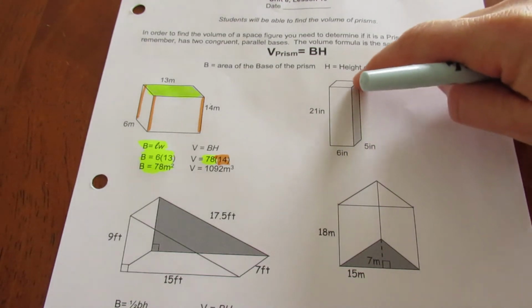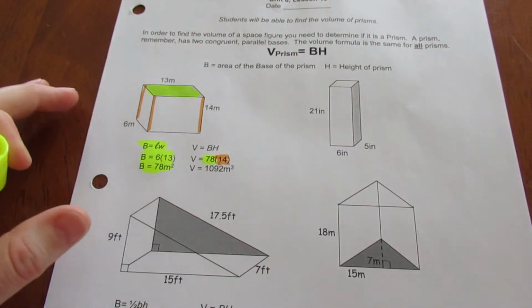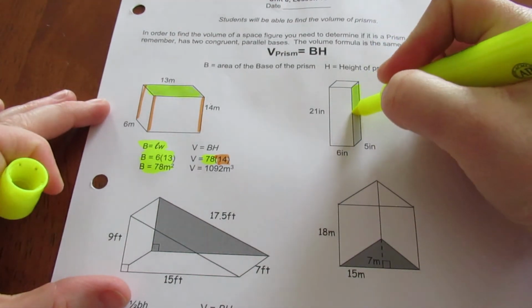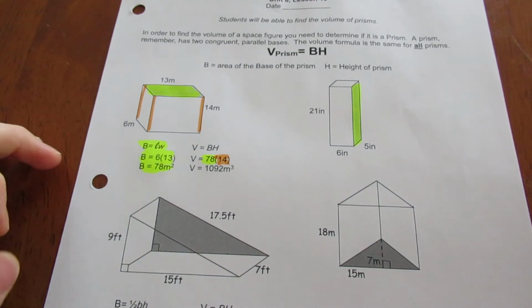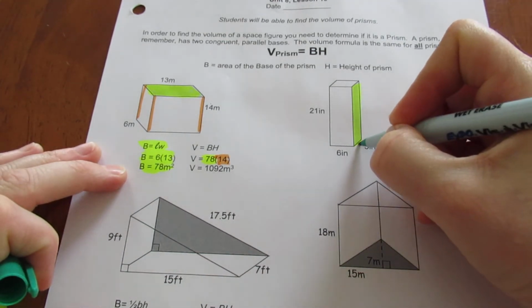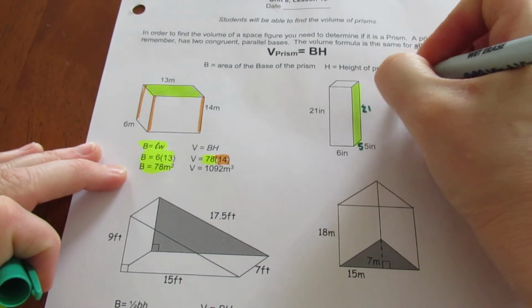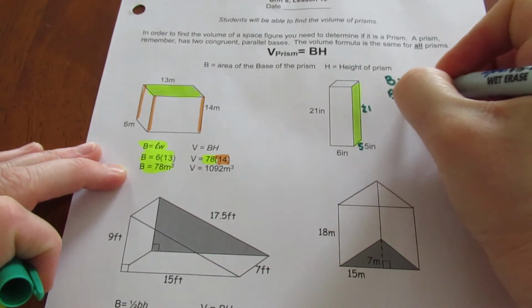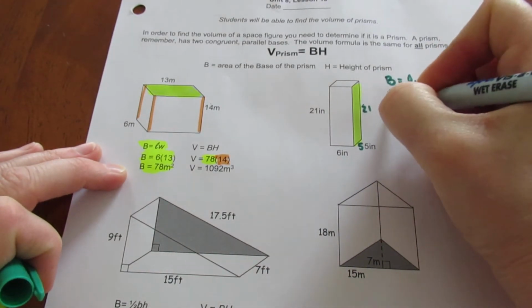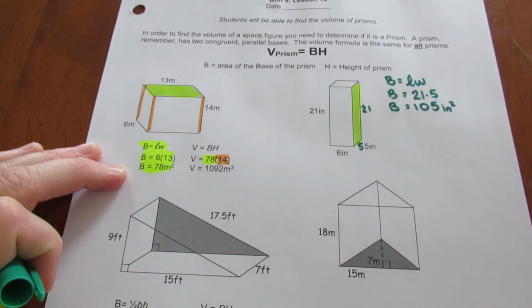So let's take a look at the one over here. If I were to shade in this side over here that already looks sort of gray, if I were going to call that my base, for example, it would have dimensions of 5 by 21. This side is 5, this side is 21. So let's start with area of the base. It's a rectangle, so we would do length times width. Area of the base would be 21 times 5, so it would be 105 inches squared.